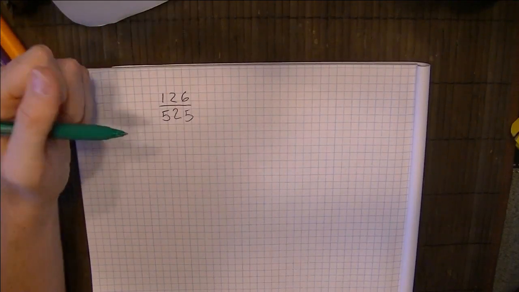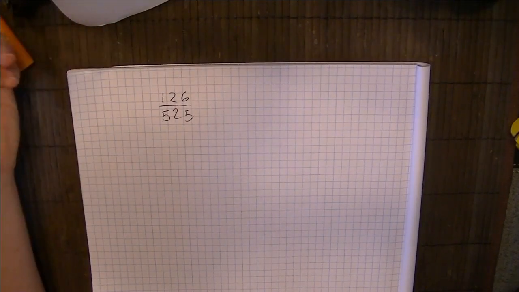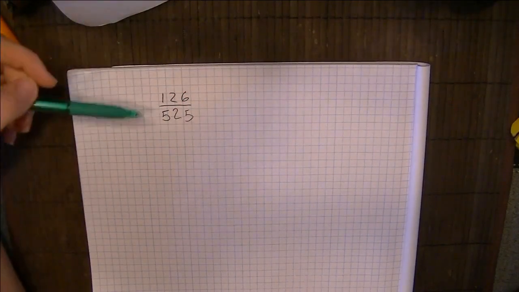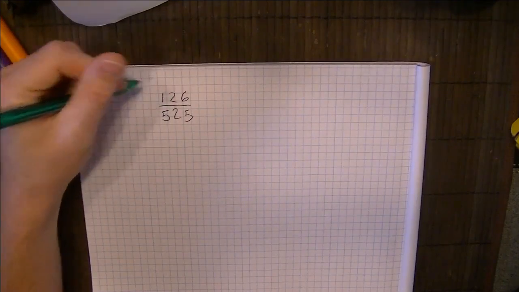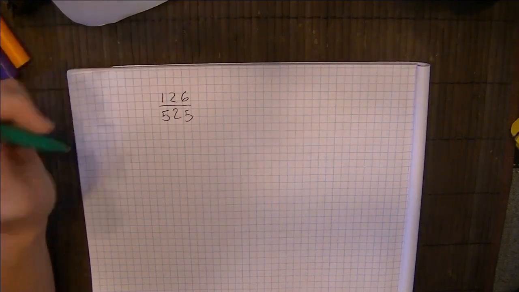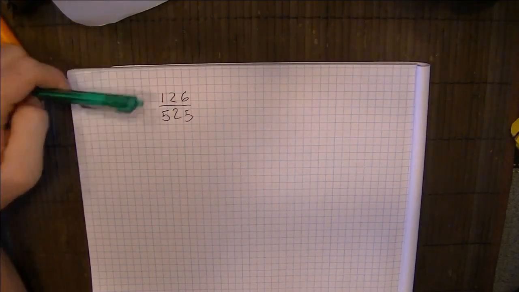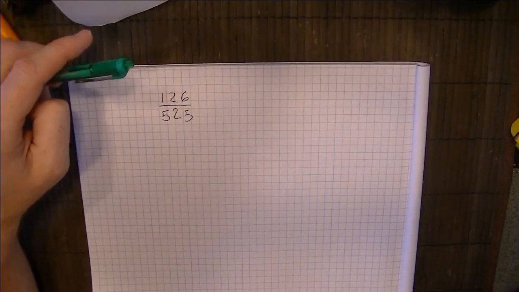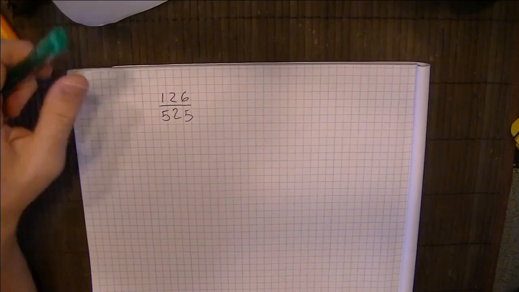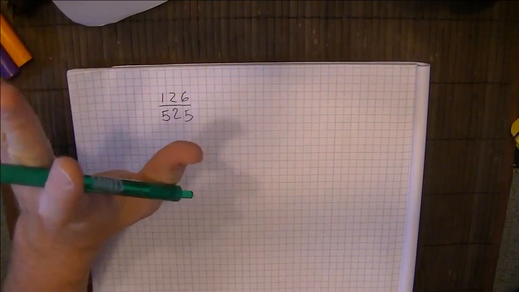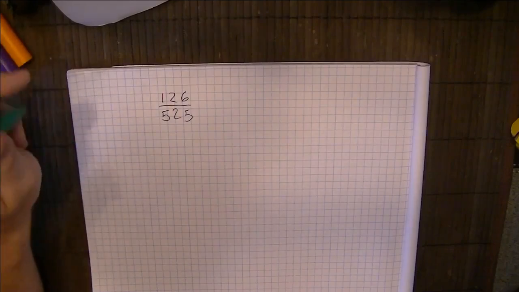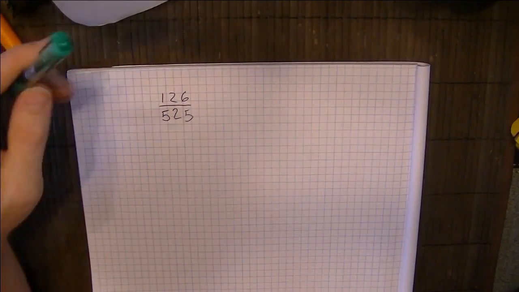So we could then try 3. Does 3 go into either? Well, I know it goes into 126 because I already did the factorization before, right? And we remembered that 3 goes into it. But we can also check by adding the digits and seeing if 3 is a factor of the sum of the digits. And this only works for 3, by the way. It works for 3, and it also works for 9, but doesn't work for any of the other numbers. So this trick only works for 3.